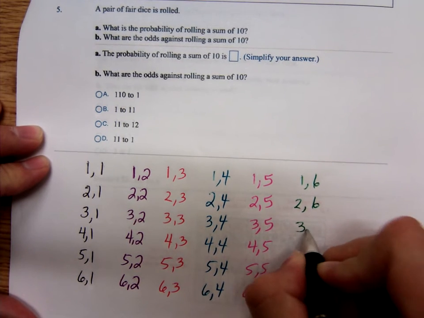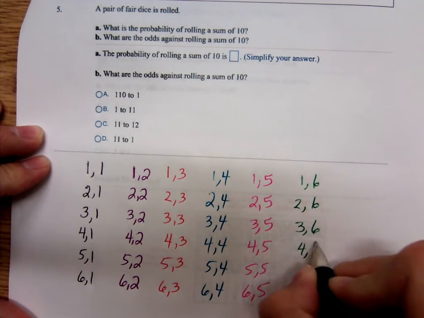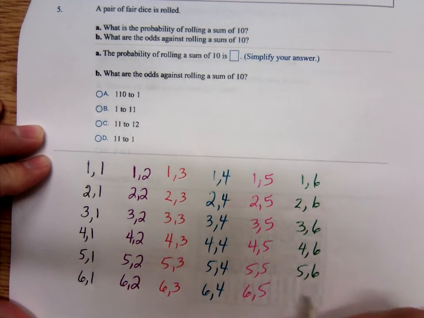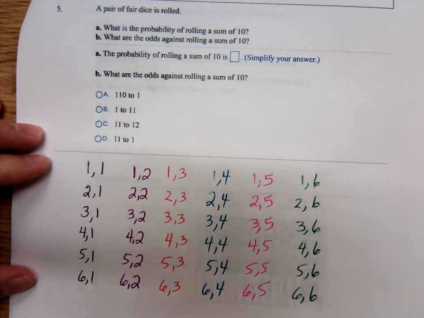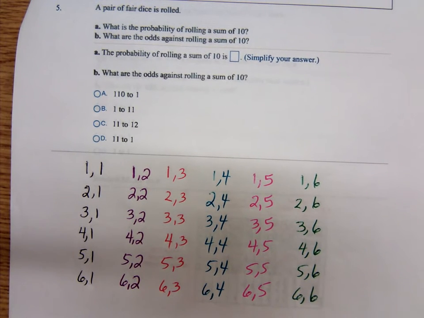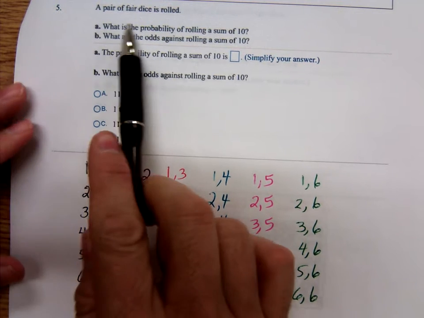By the way, die is singular, dice is plural, 1 die, 2 dice. Did y'all know that?